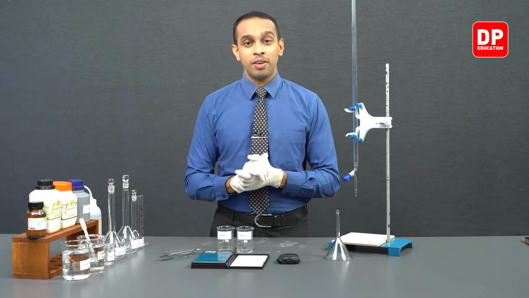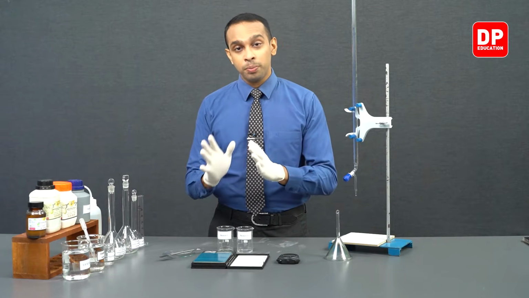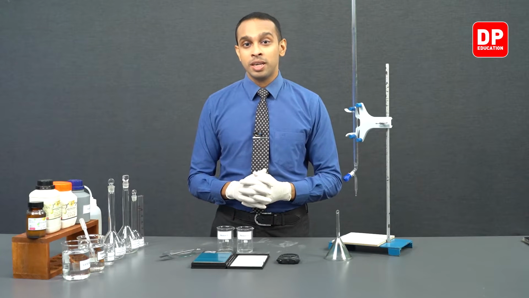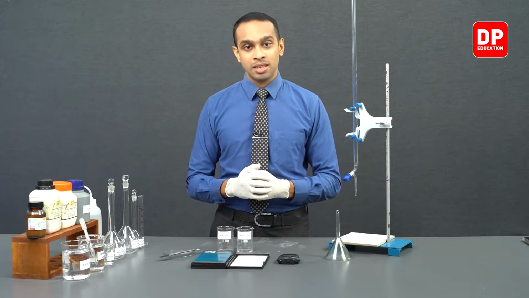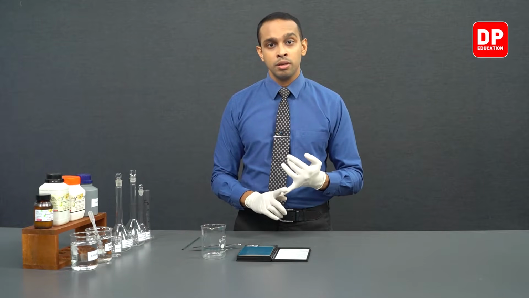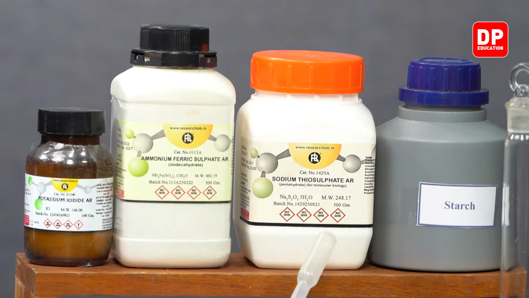So students, we have now identified the equipment and the chemicals we'll be needing for this experiment. Now it is time for us to move on to the next step. When we are carrying out this experiment, we need 3 different solutions: potassium iodide solution, ammonium ferric sulfate solution, and sodium thiosulfate solution.